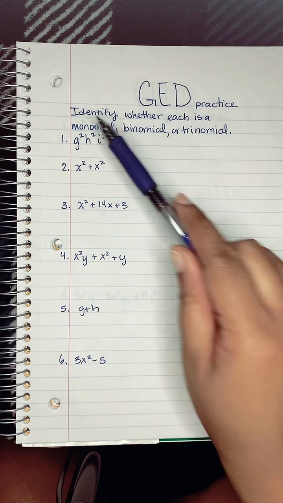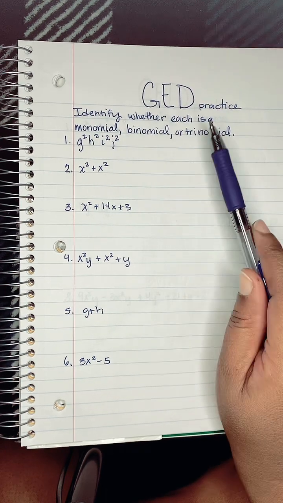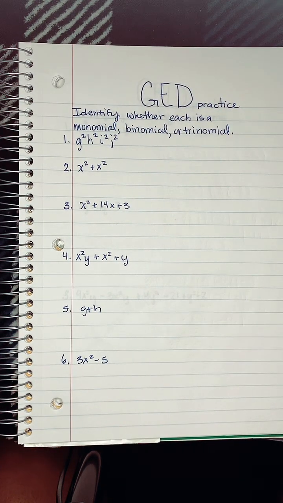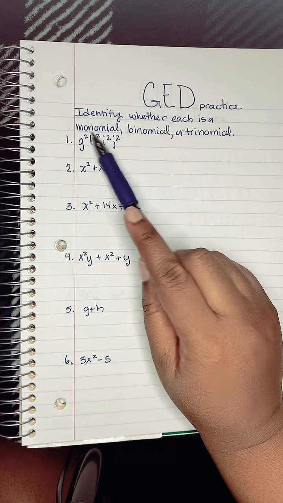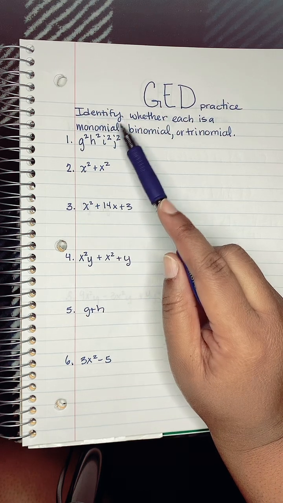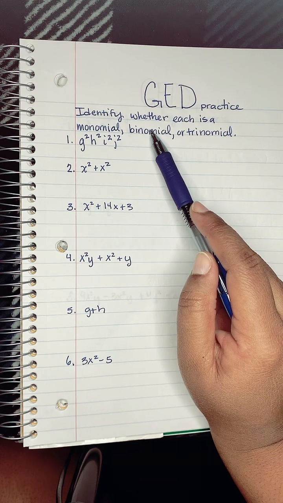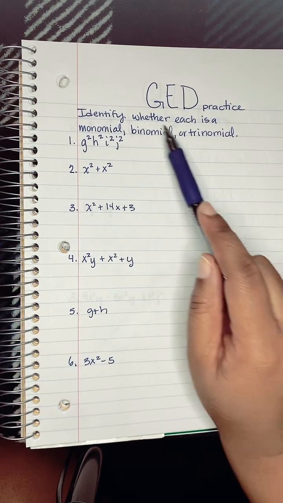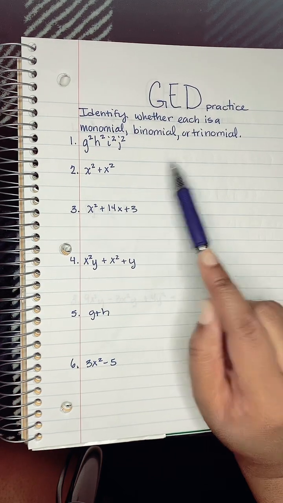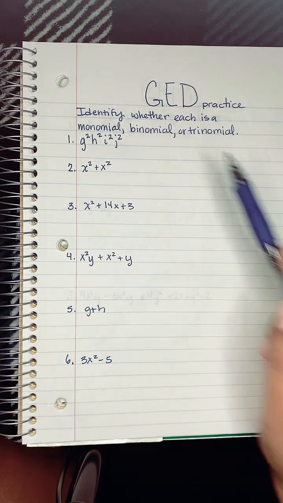Okay. So now we're going to identify whether each is a monomial, binomial, or trinomial. Okay, and all that's like, what are we even saying? A monomial, mono, is where you have no addition or subtraction. Bi means you have one operation, either addition or subtraction between 2 monomials. And a tri is 3 different terms, so you might have addition, or addition and subtraction.